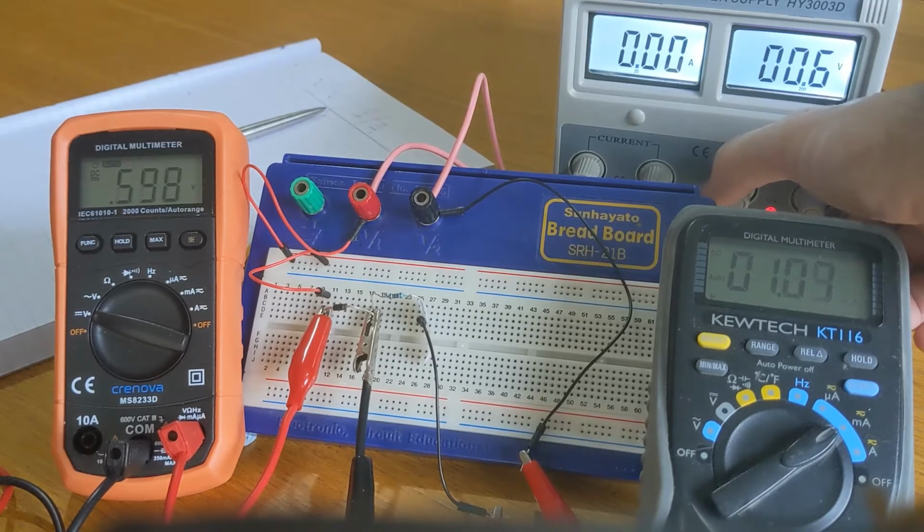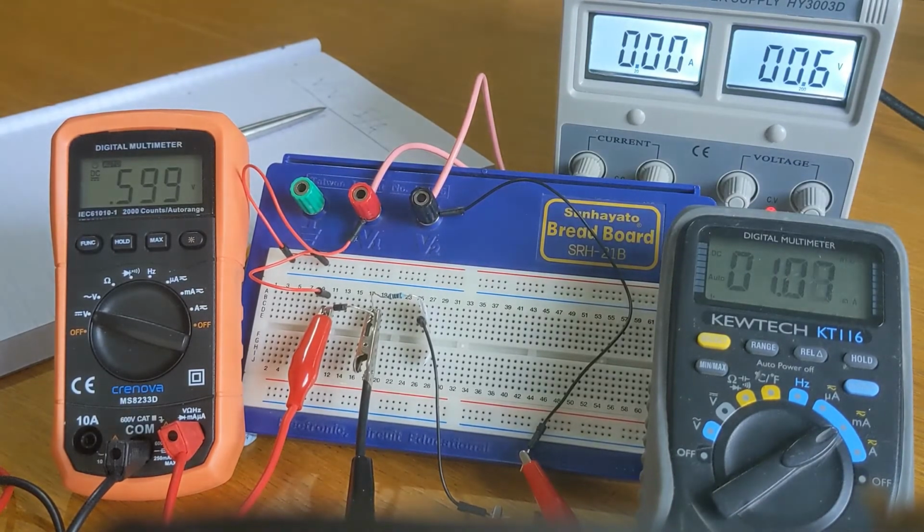Now just adjusting for 0.60 volts. You can see that we have now gone over 1 milliamp.